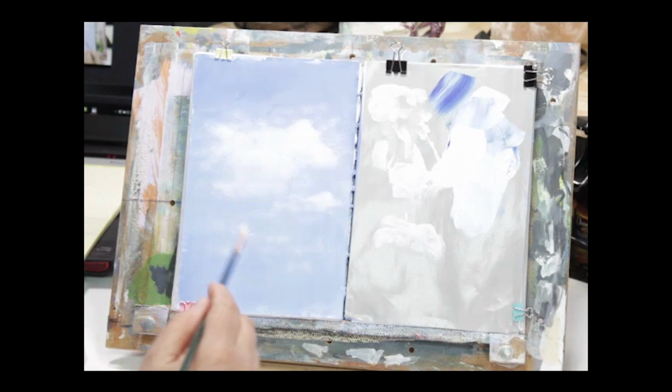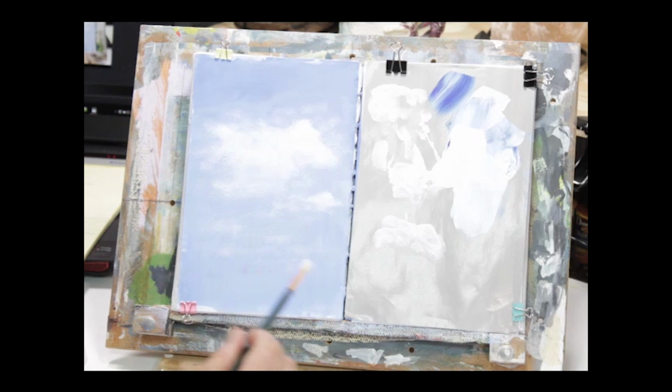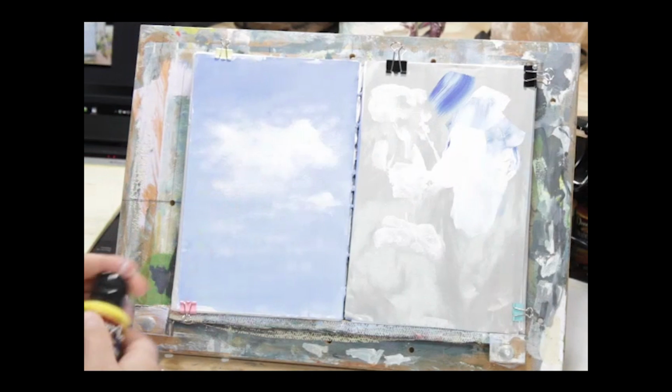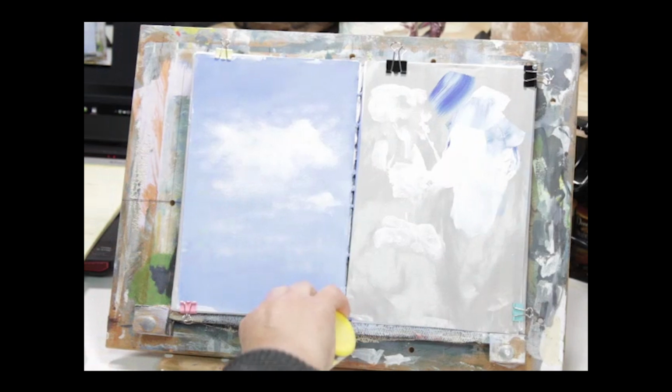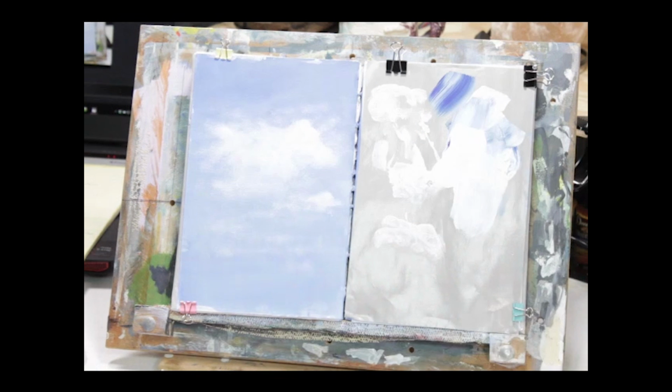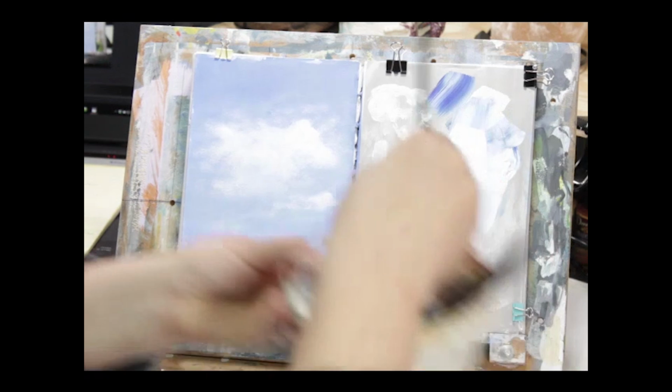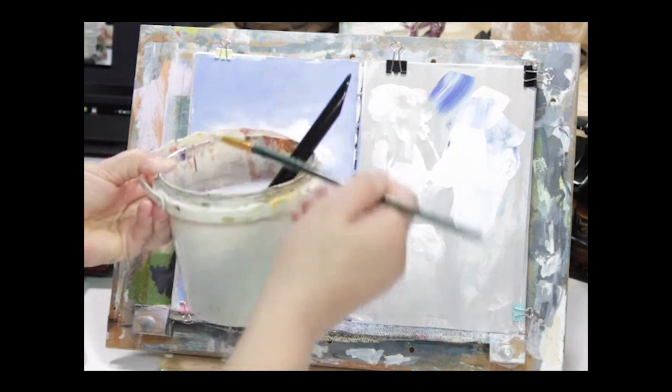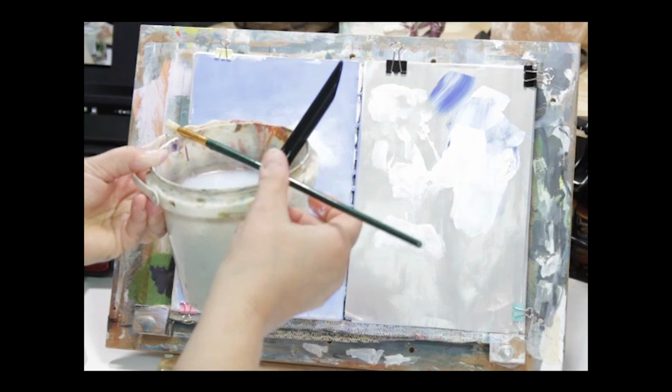So with that being said, now what I can do is take a little bit of Hansa yellow light. I'm going to put that brush in. I'm going to take that brush, just rinse it like this, and I'm going to just rest it like this here. Okay.